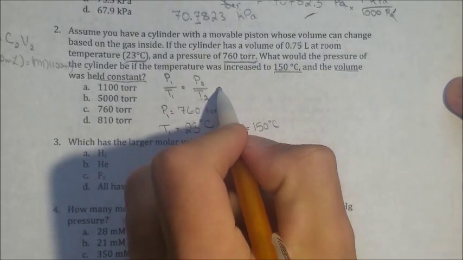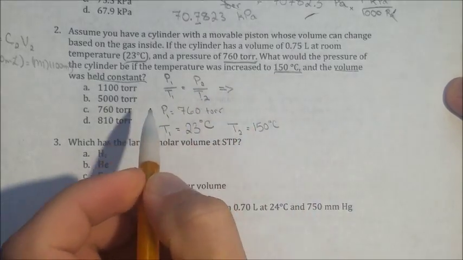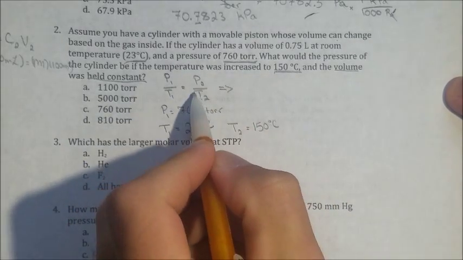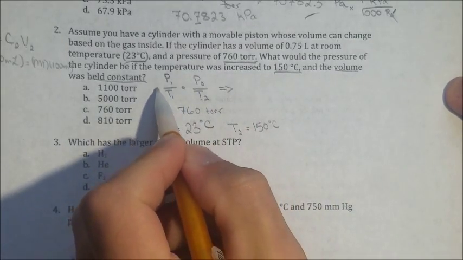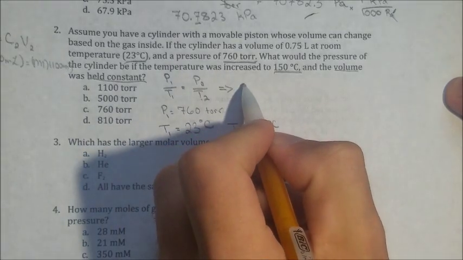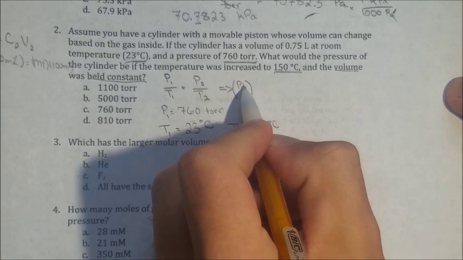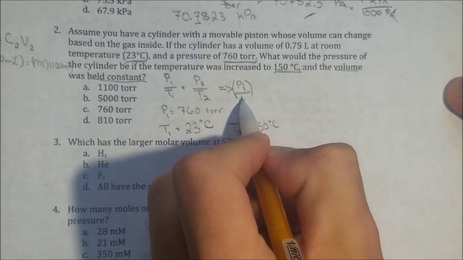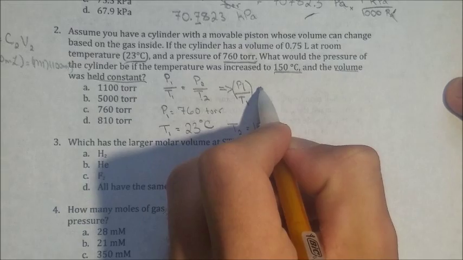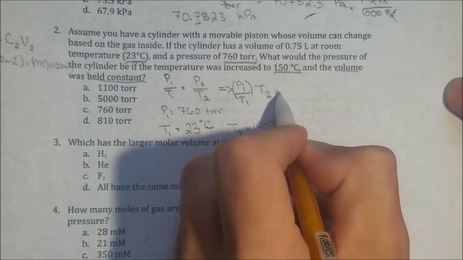So the way I like to do this is first of all start out with solving this algebraically, so I'm just going to take this T2 and multiply both sides to move it over there. So I get this. I'm just going to put this in parentheses. P1 over T1 times T2 is going to be P2.